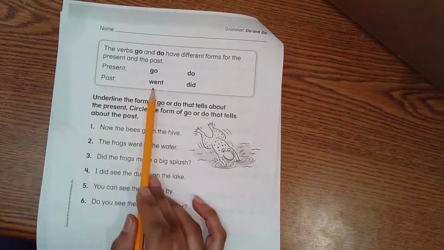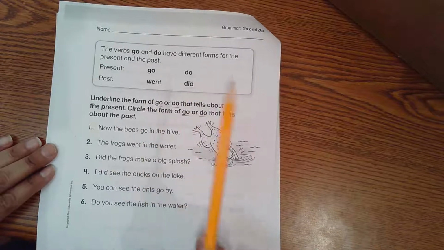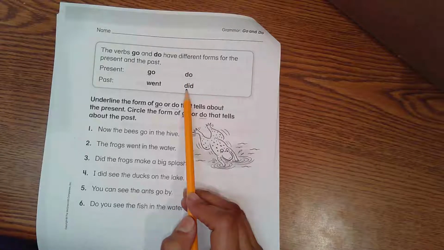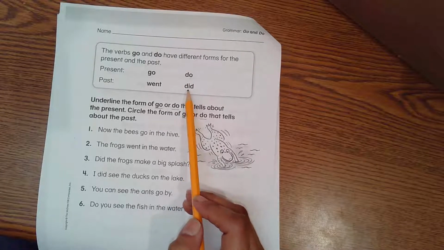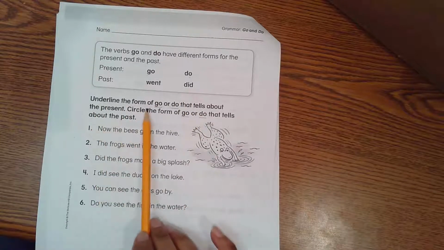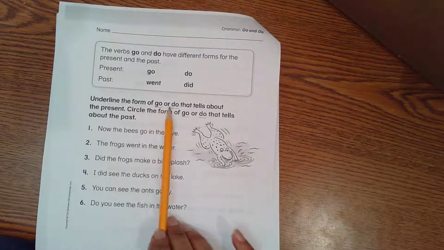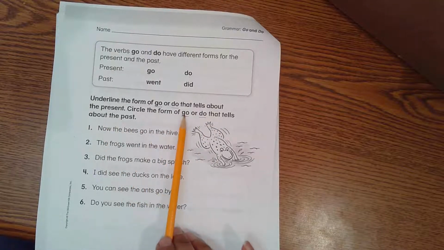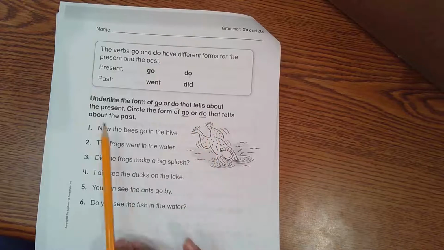Past tense, happened already, went. For present, we say do. Do your work on time. And for the past tense, did. I did my work. Right? Underline the form of go or do that tells about the present. Circle the form of go or do that tells about the past.